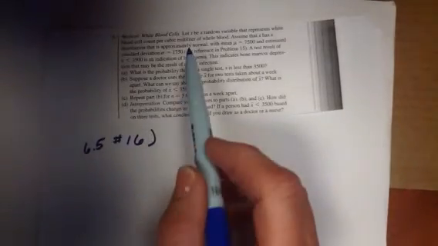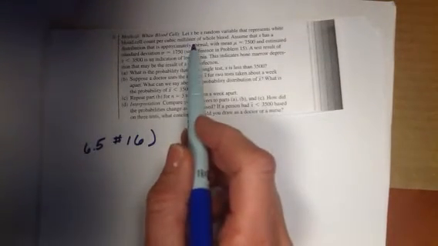In section 6.5, we are now finding probabilities using the central limit theorem, and oftentimes we're looking for the probability that the sample mean is less than or greater than a certain number. So if we look at number 16 in 6.5, it says let X be a random variable that represents white blood cell count per cubic milliliter of whole blood.